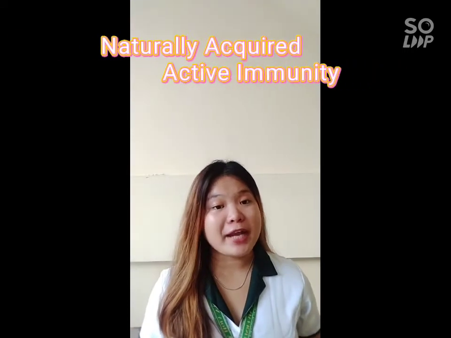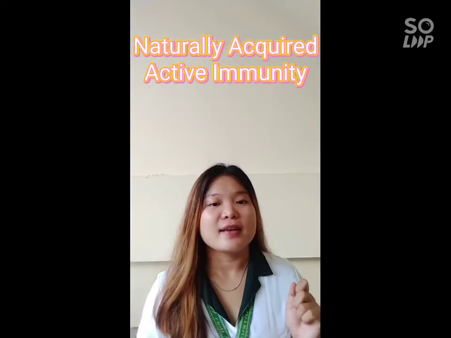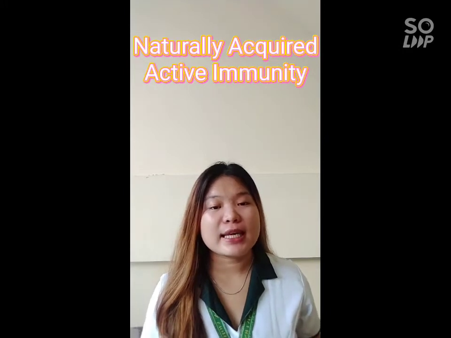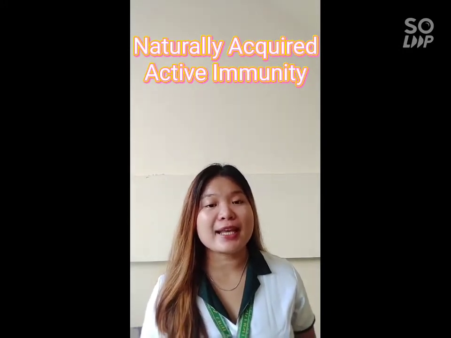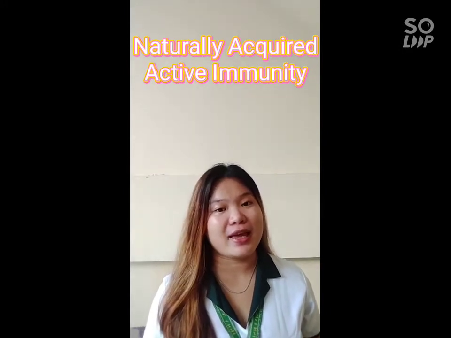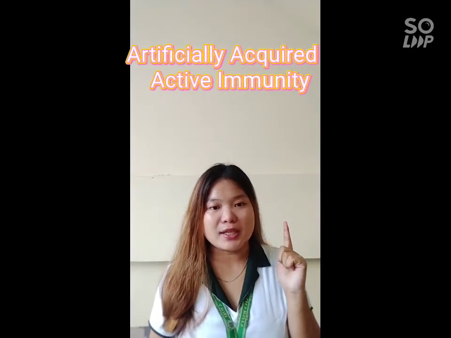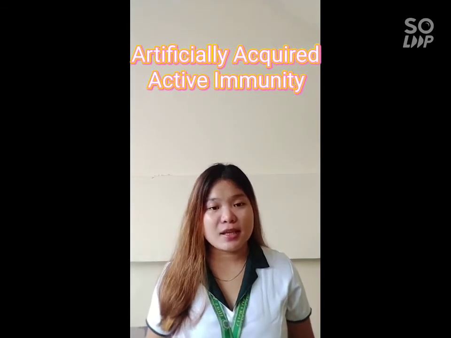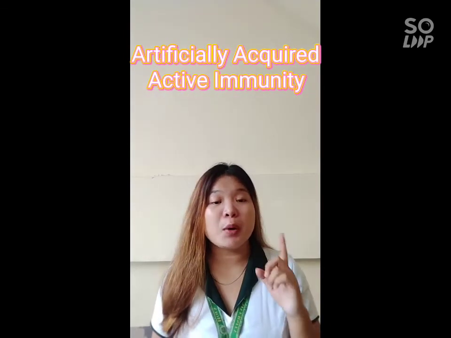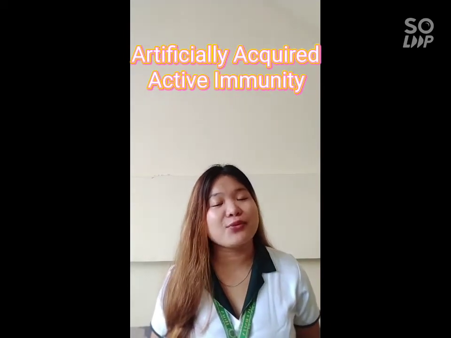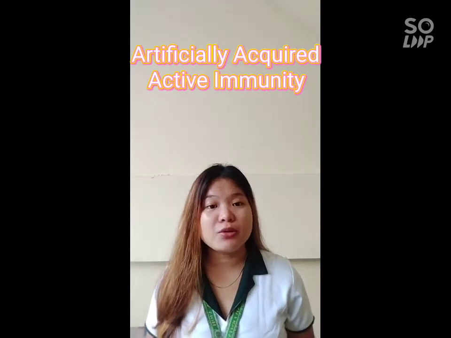Naturally acquired active immunity is a kind of immunity that comes from infections encountered in daily life. Next is the artificially acquired active immunity. It is stimulated by the initial exposure to specific foreign macromolecules through the use of a vaccine. It is to artificially establish a state of immunity.